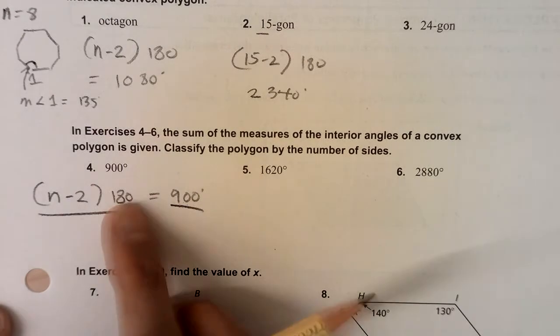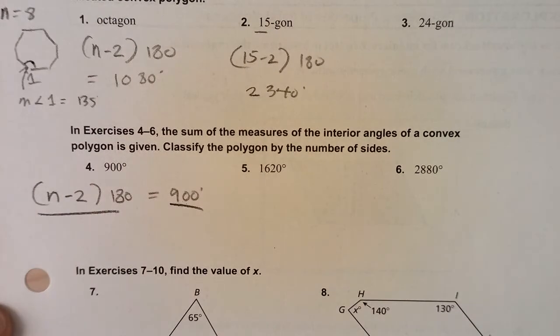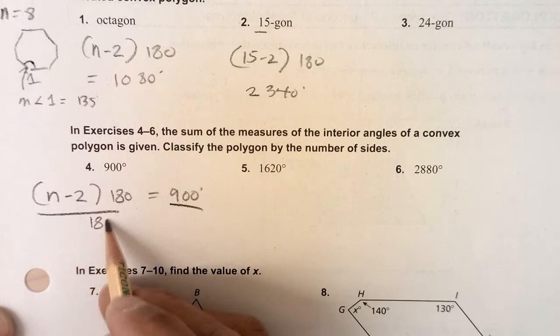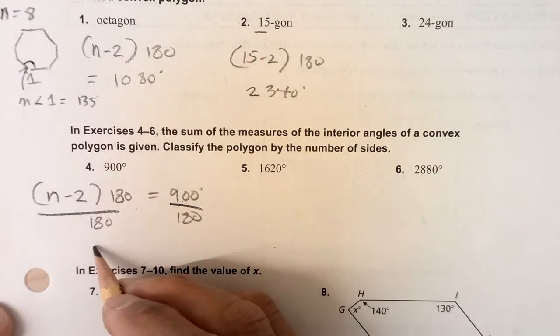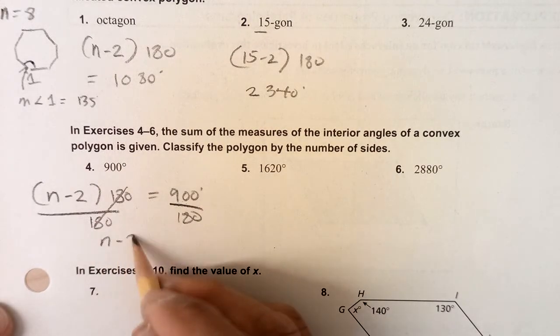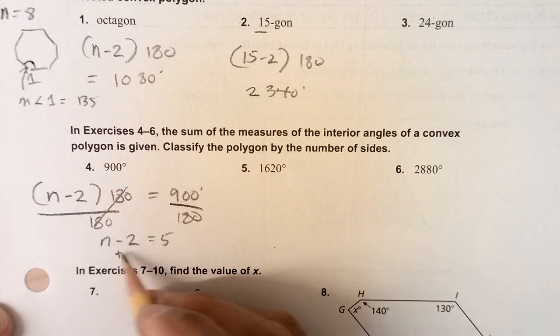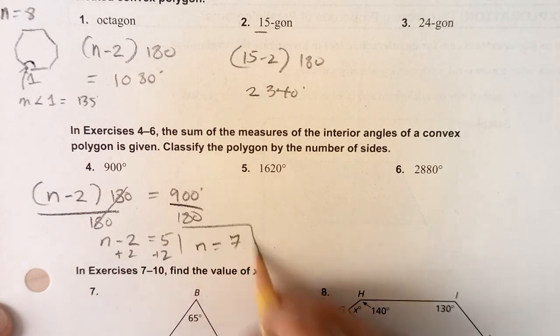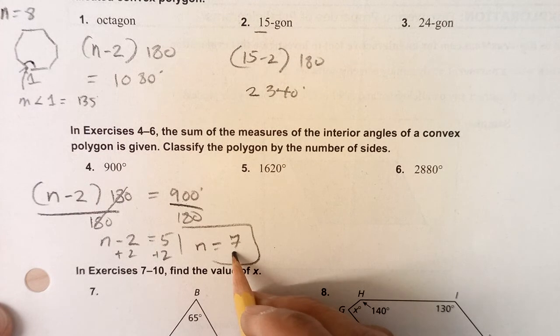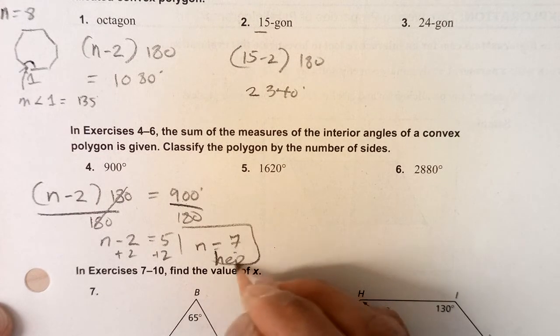In order to solve this, here's one way that you could solve that problem. I could distribute the 180 to the n and the negative 2. That's one way. Or I could just start off by dividing each side by 180. So 900 divided by 180 gives me 5. Then on the left side, these will cancel out. N minus 2 is equal to 5. And then solve this for n. Add 2 to each side. N is 7. A 7-sided polygon is a heptagon.